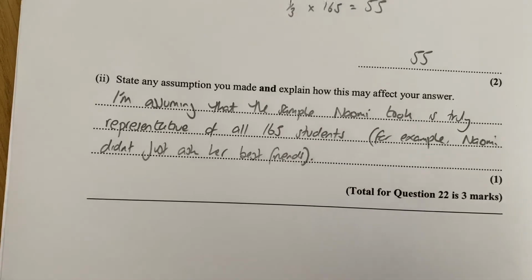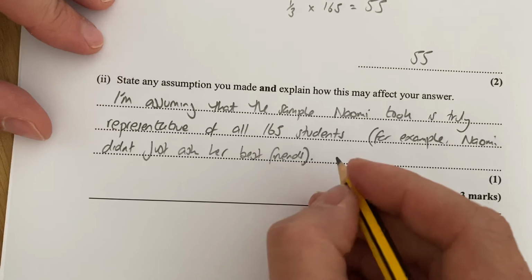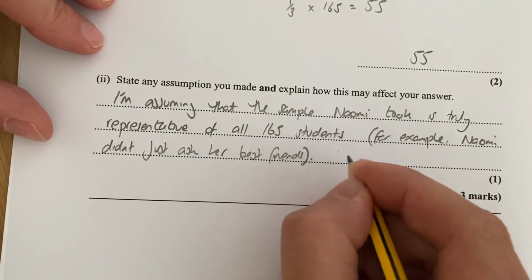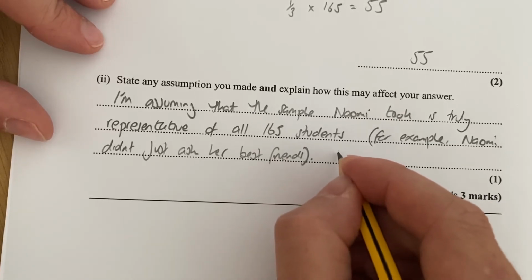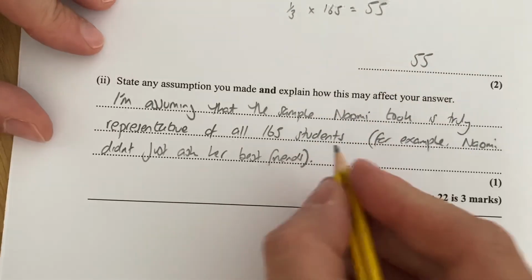So for example, she might have asked all her 10 best friends, and they may have all wanted to go to the theme park, right? She may have wanted to go, and all of her friends may have wanted to go. So if the sample was not representative, then this answer here may have been higher or lower.